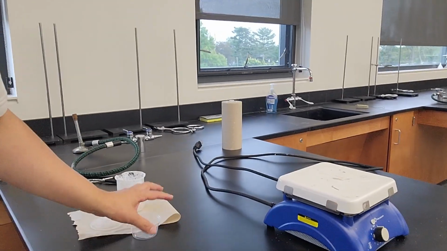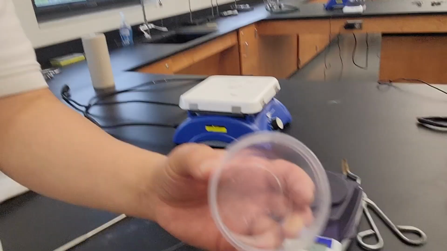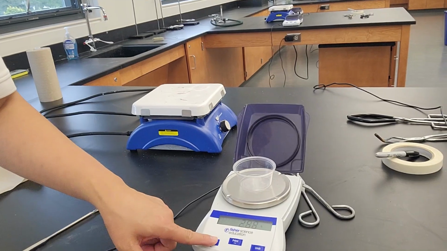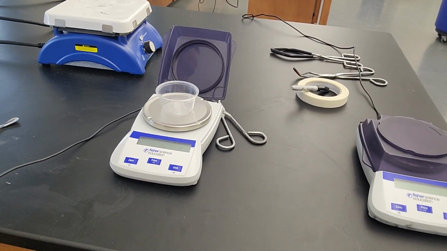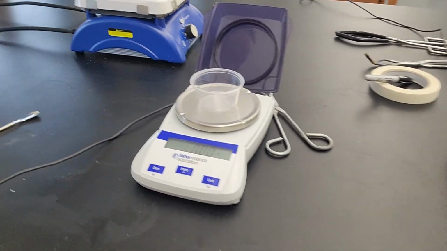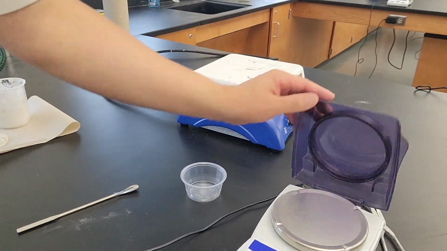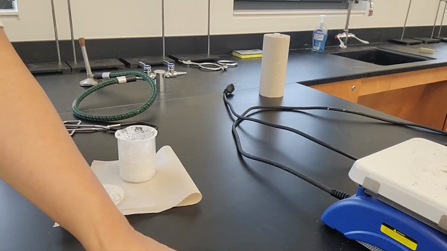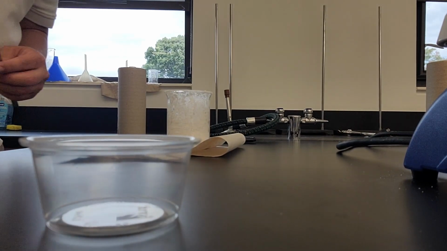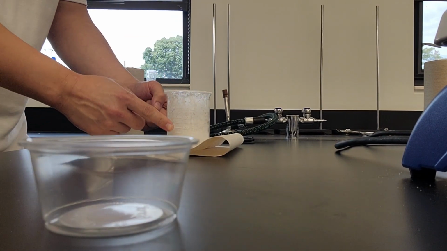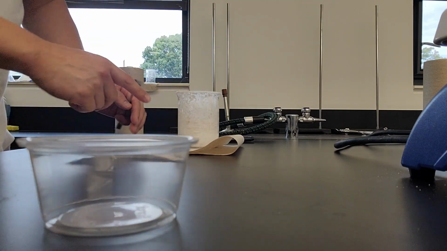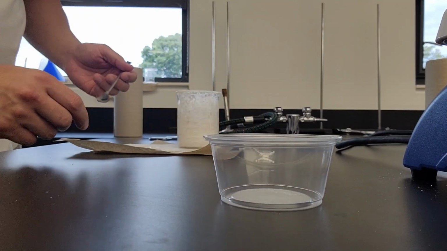Change the angle up on you one more time. Got a new weigh container. Got that zeroed. Now I'm going to see if I can get as much salt in there as I can. I'll give that a little more time to cool off.